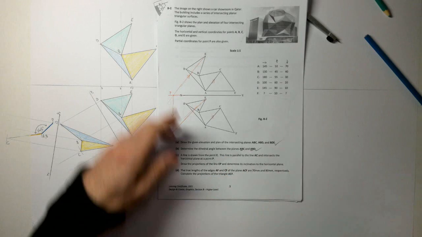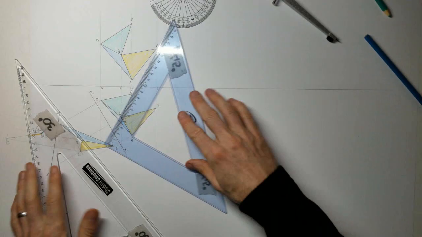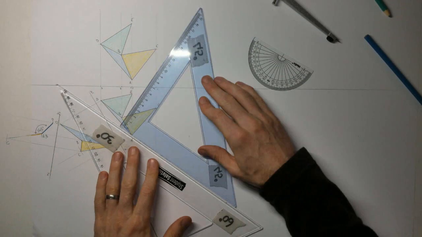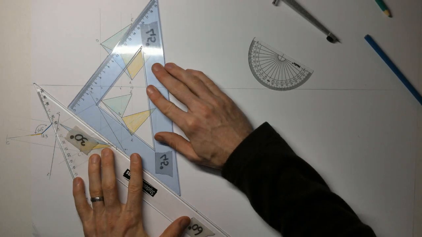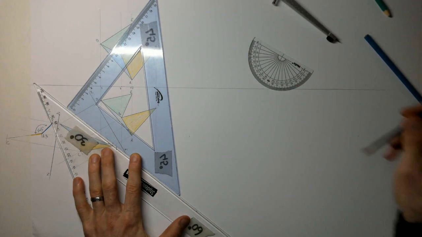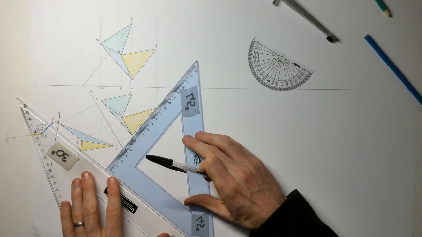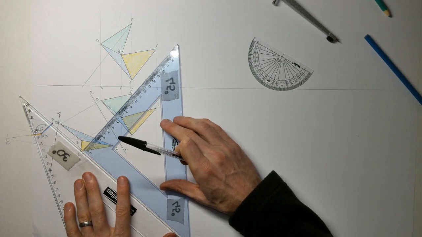Right, so we'll start with that. So sorry, parallel to AC from E. And parallel to AC from E also here.